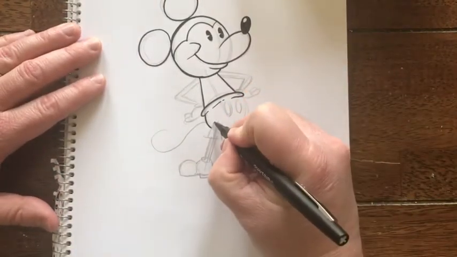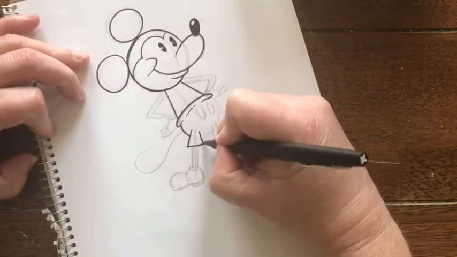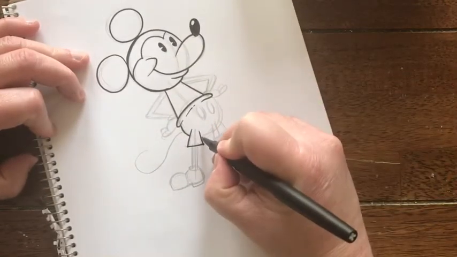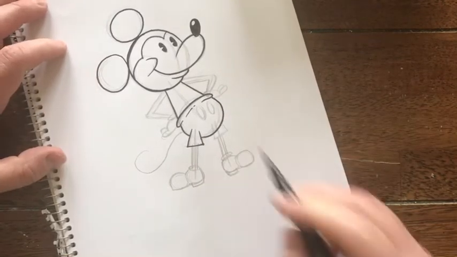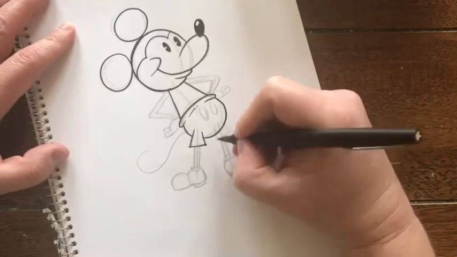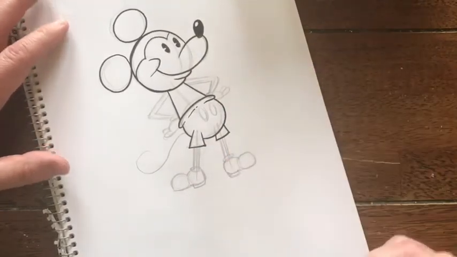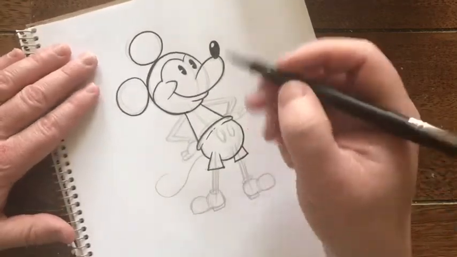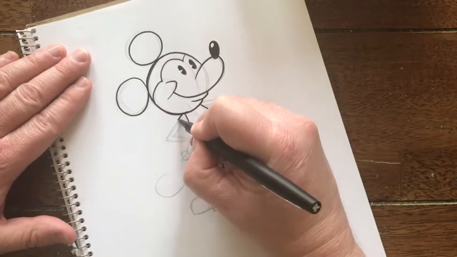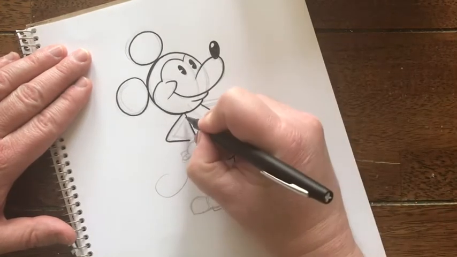Now when we do these pant legs, you'll notice here this pant leg on this side is in front of the curve of the body, but for the rest of it I'm going to do the curve all the way around, and that's because this other pant leg is actually behind Mickey, being turned slightly away from us. It's actually behind the rest of his body. So this is called overlapping when we draw, and again it adds some realism and a sense of space to our drawing.